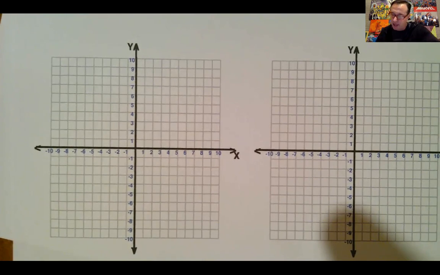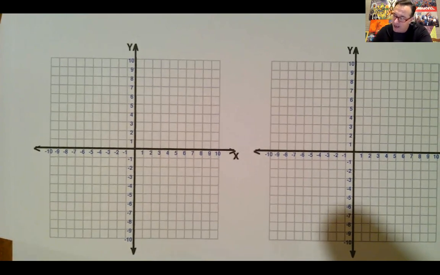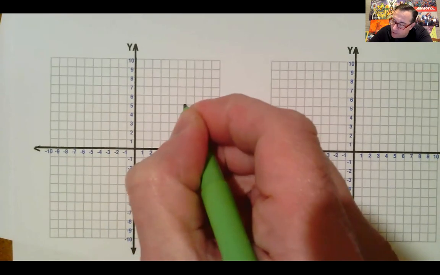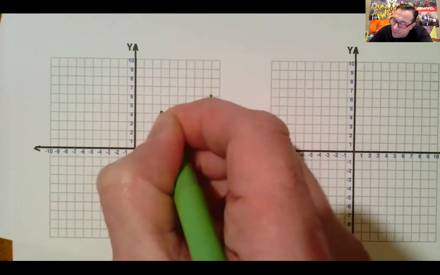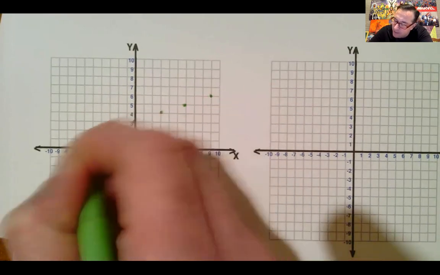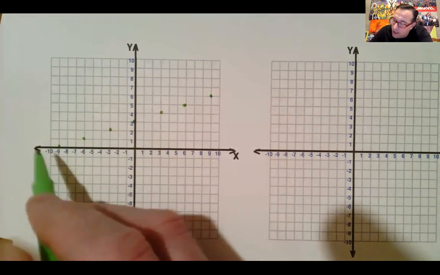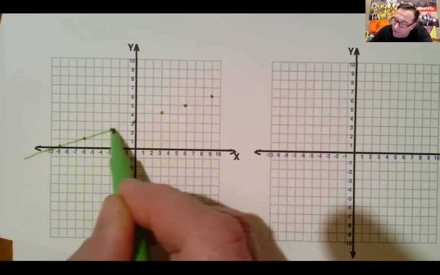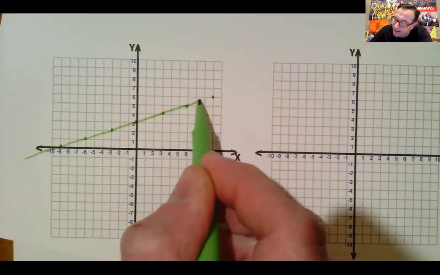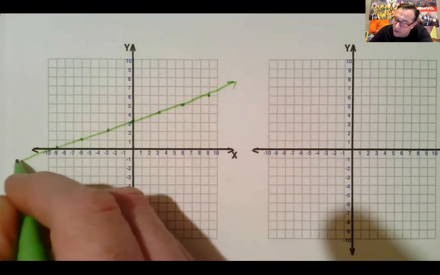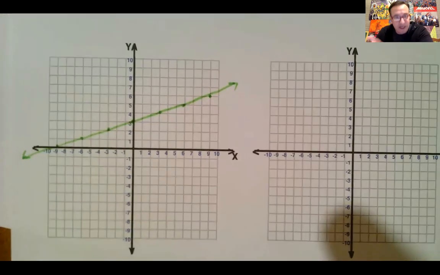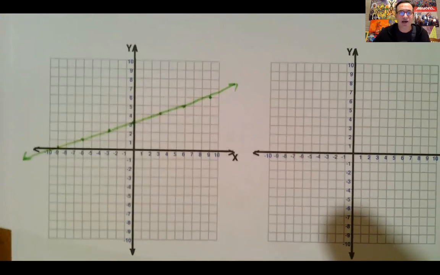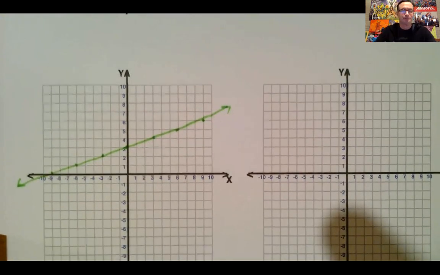So here's what I want us to do. I'm going to make a couple of points here and draw this line. Then how are we going to figure out what the equation of this line is? So there we go. Right now, I need two numbers. I'm going to find the equation of this line.